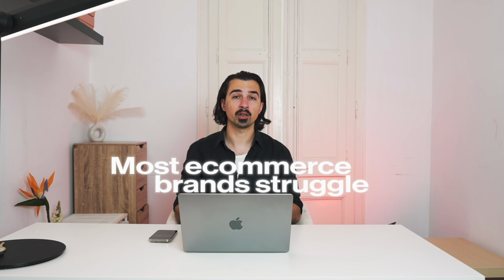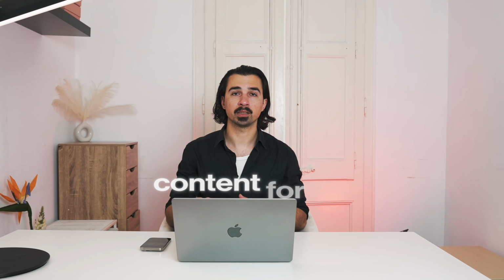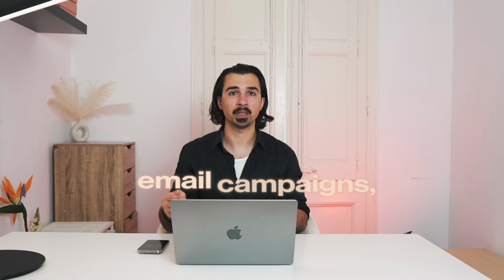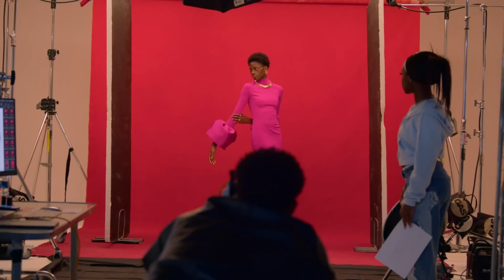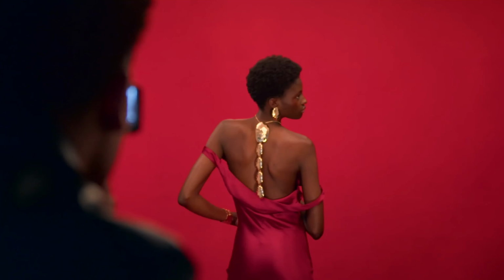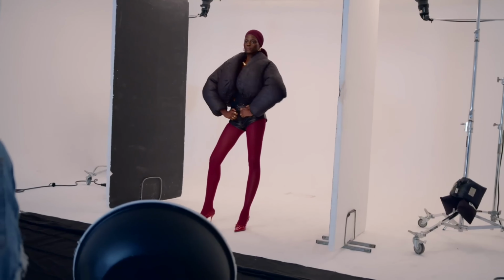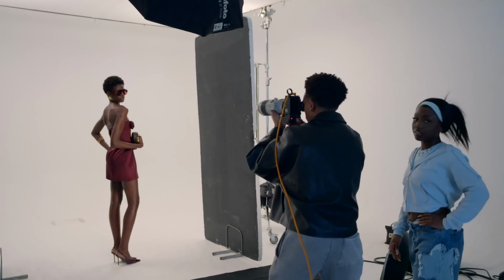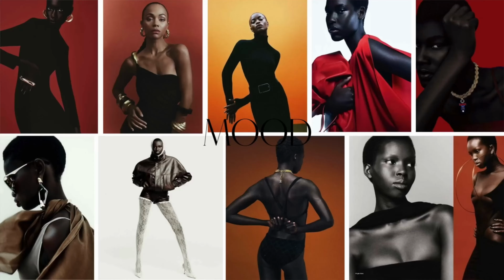Most e-commerce brands struggle with the same things. You need content for ads, for your website, email campaigns, product launches, and the process always looks the same. You hire a photographer, you hire models, you plan the shoot, you edit the photos, you make the videos, but by the time all is said and done, you need new content again. That's why the brand always feels stuck. You have low volume, high cost, and slow production. And that's why AI is changing the game for e-commerce, but only if you use it the right way.